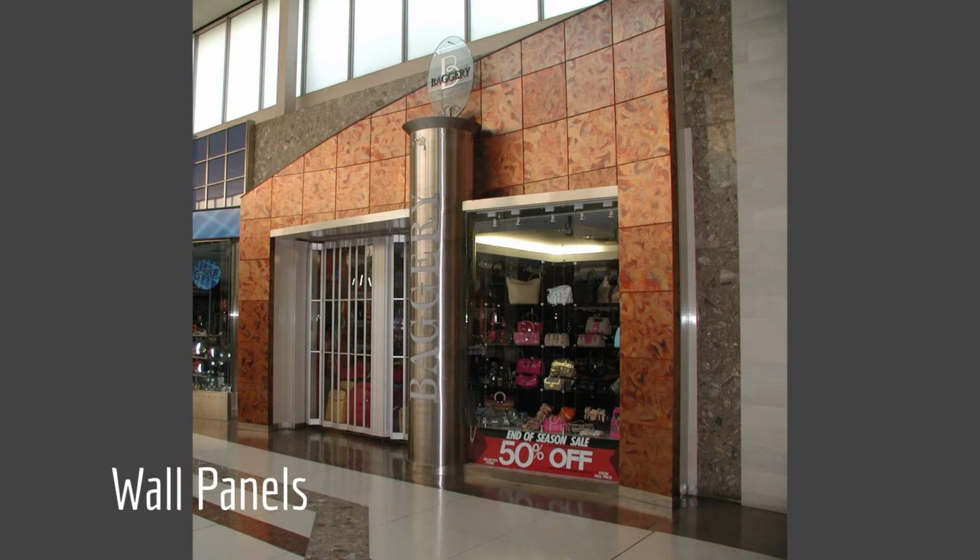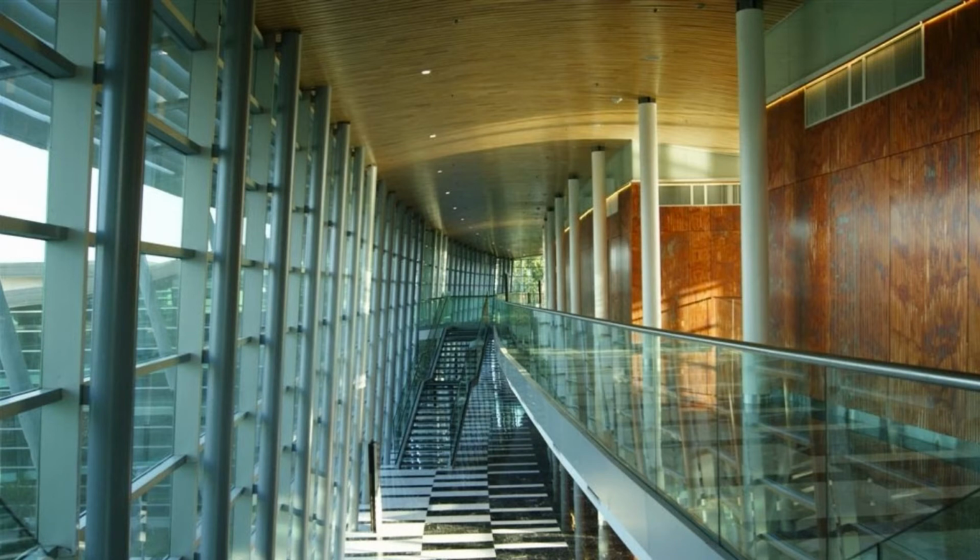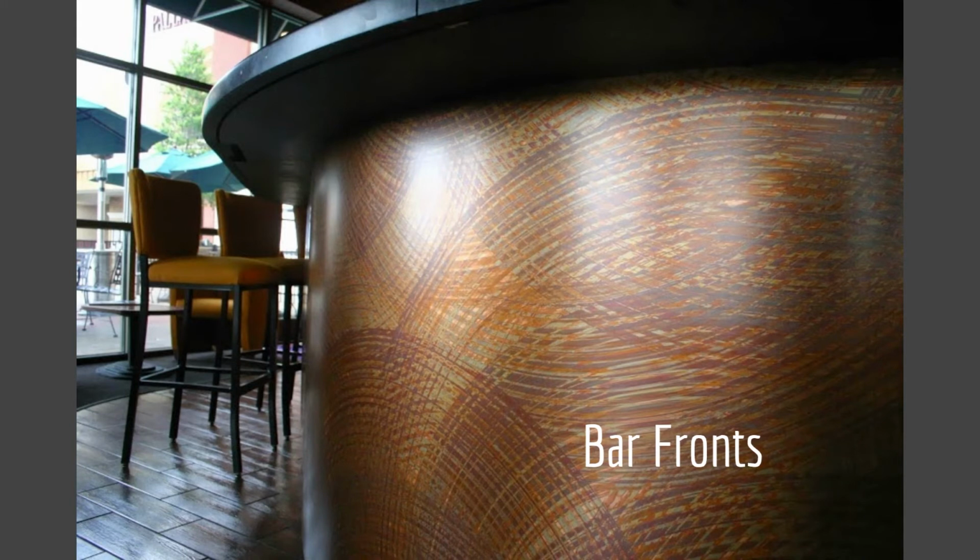Wall panels bring attention to the space through increased visibility. These hand-painted coppers are beautiful with the large window light. Bar fronts. This hand-painted copper adds interest and strength to the structure while giving a sense of movement.